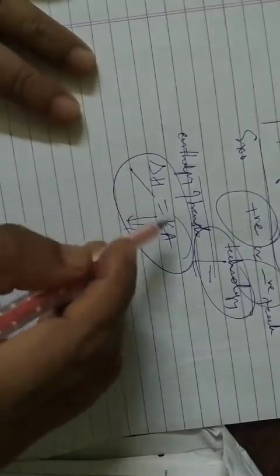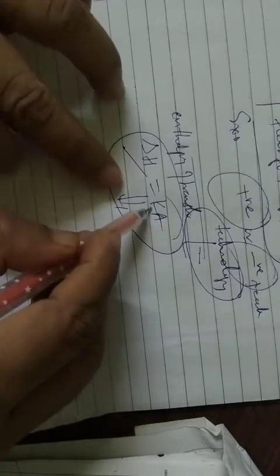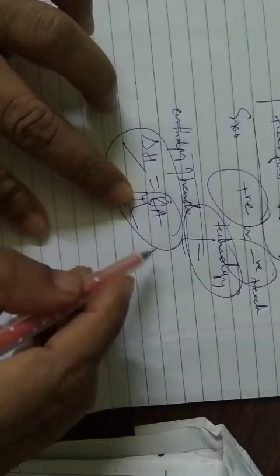Here delta H is the enthalpy of transition, and K is the calorimetric constant, which varies from instrument to instrument.